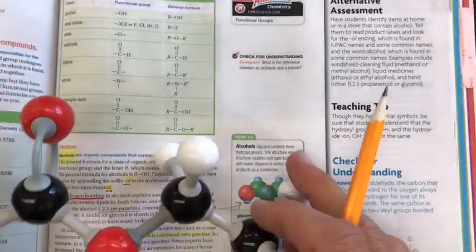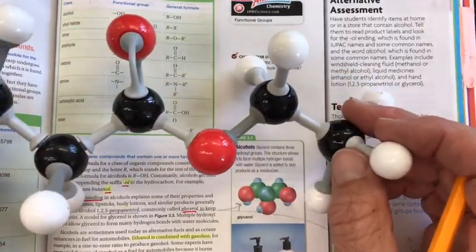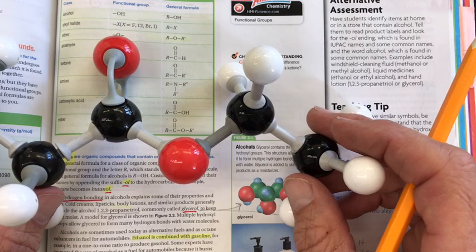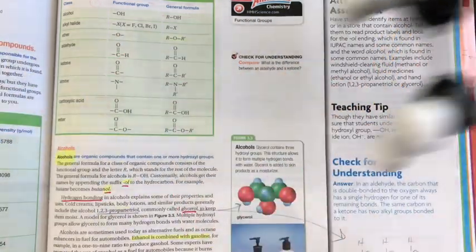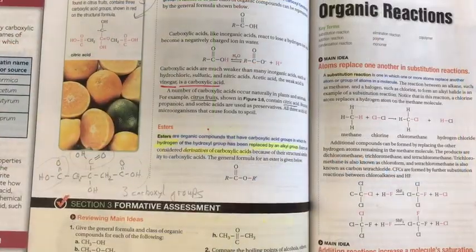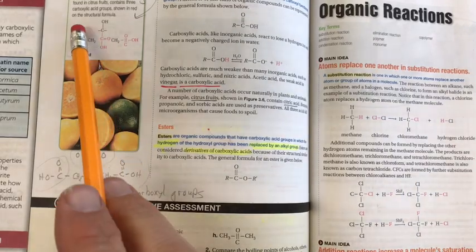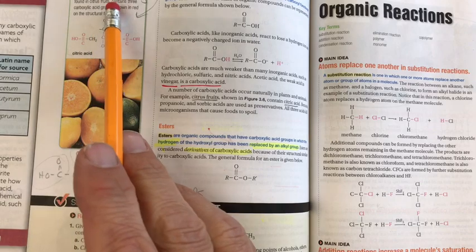So, I encourage you to study these, practice them, listen to the presentation. We're also going to do a little model lab on this to help you understand that. We also want to point out and mention that citric acid is a carboxylic acid.